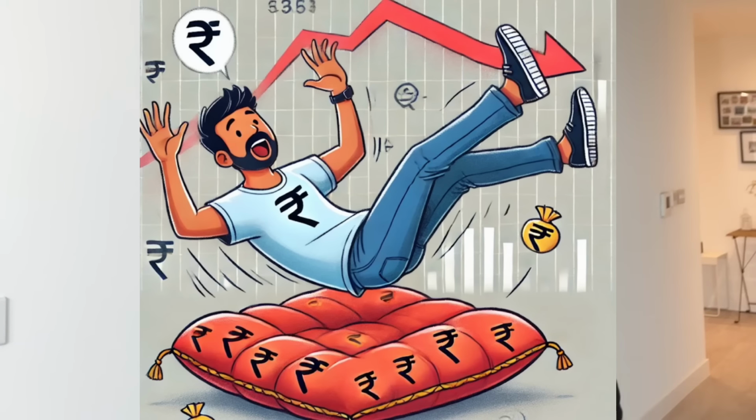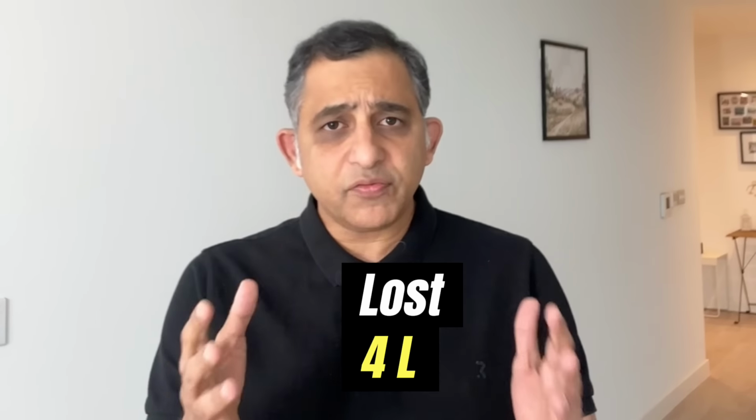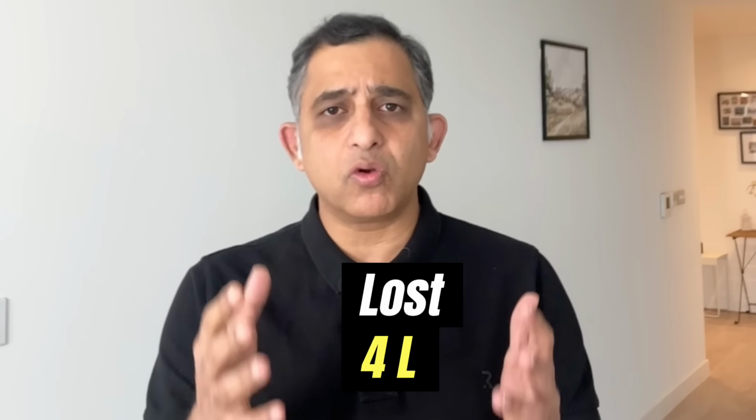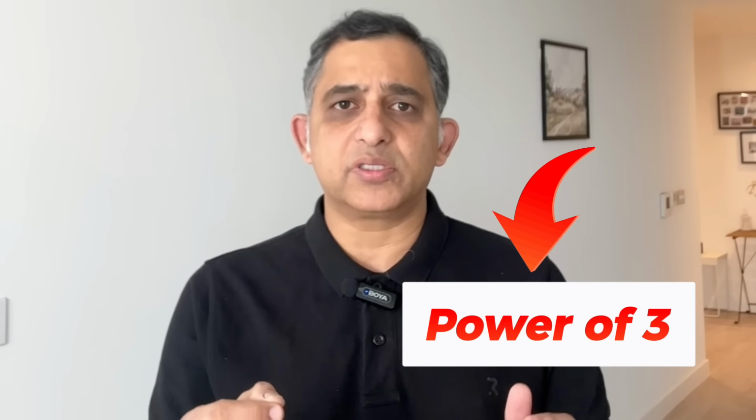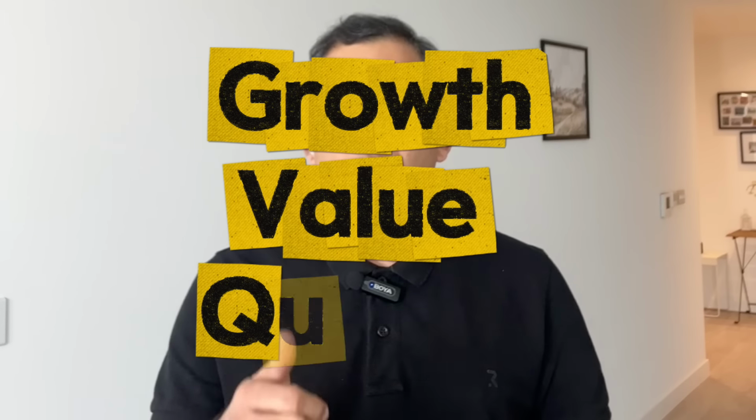The biggest reason investors fail is not volatility, it is behavior. When one fund underperforms, we lose patience and we switch. That's the 4 lakh mistake again. This framework is aimed to protect you from your own FOMO, your own fears. So don't chase the next hot sector. Build a portfolio that works across all weather: growth, value, quality, the power of three.